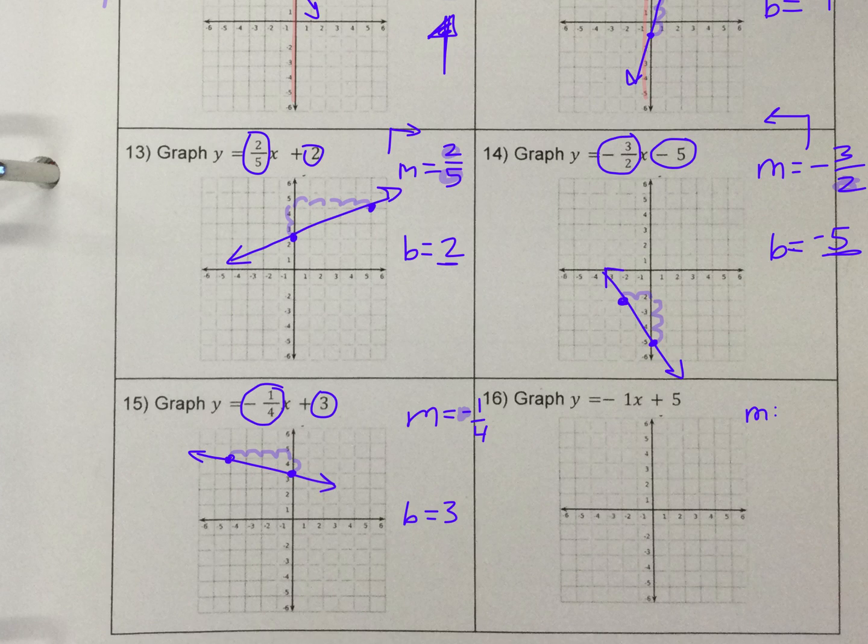M and b. My m is -1, but I need it to be a fraction, so I'm going to do -1/1. My b is a 5. So, dot on 5, rise 1, run 1 negative, so my other dot goes right here. There's my line. All right, get all of these copied down.